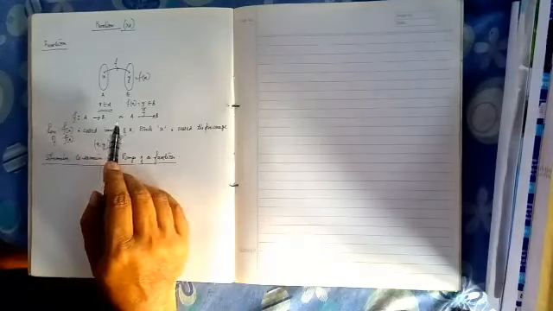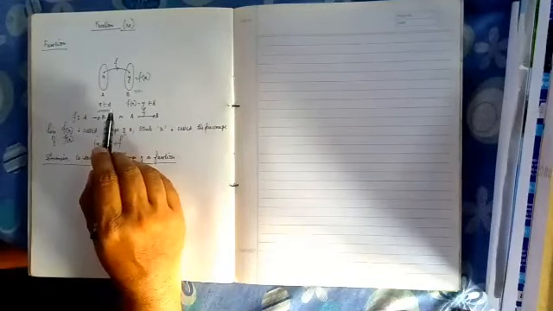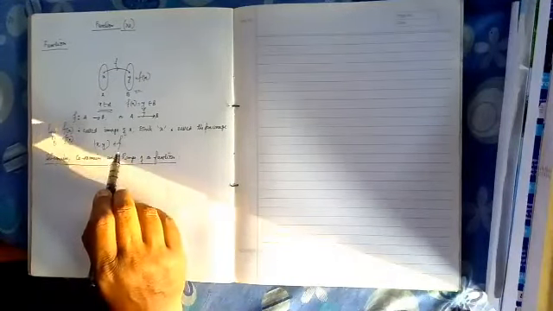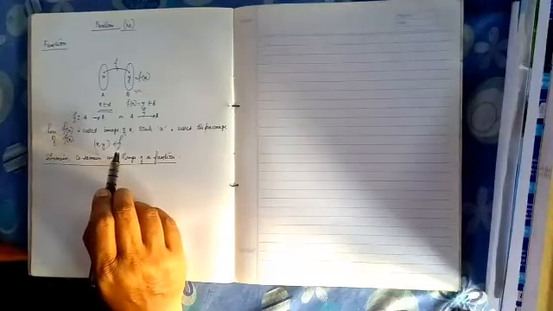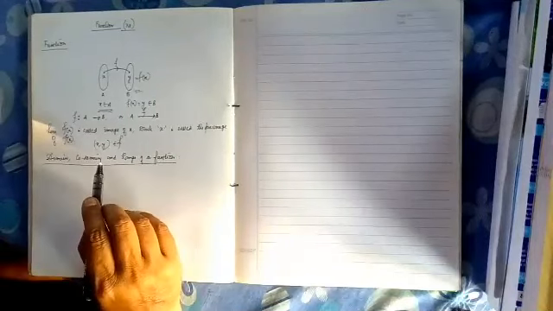Codomain: the set B is called the codomain of the function. And what is range? The set consisting of all images of the elements of the domain A is called the range of f.